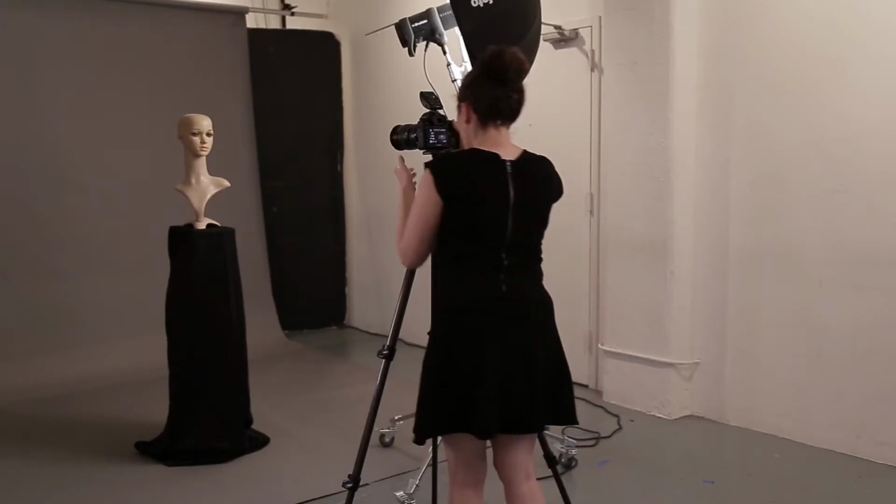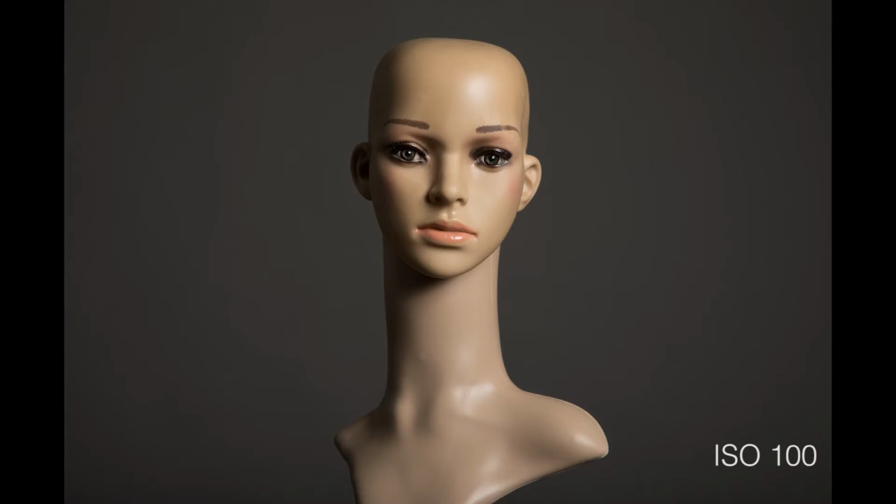Right now, my camera settings are 1/200th of a second, f8, and ISO 100. So it's the lowest ISO I have in my camera. I usually shoot 100 to 200 to keep it nice and clean. Let me take a quick shot to show you what the exposure looks like. All right, so I have a correctly exposed image.